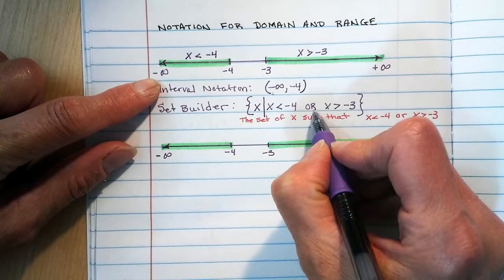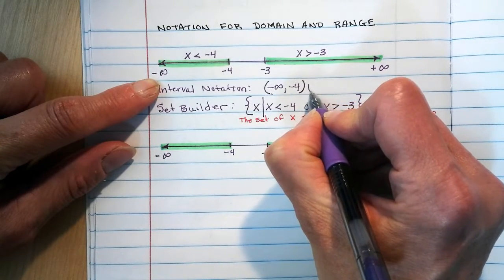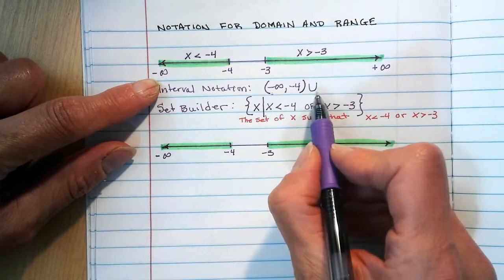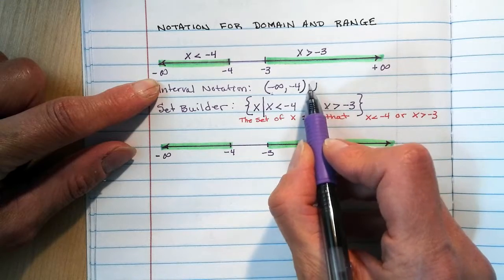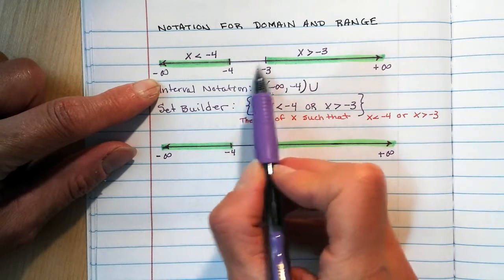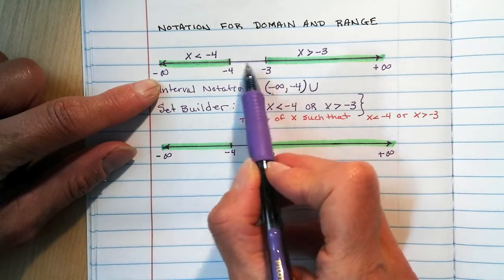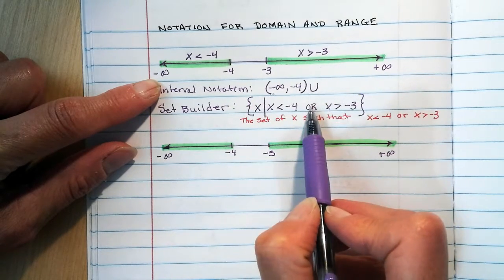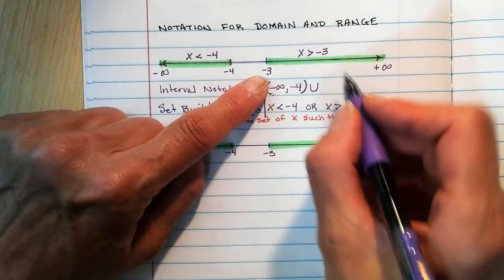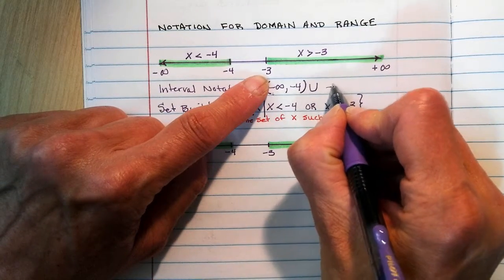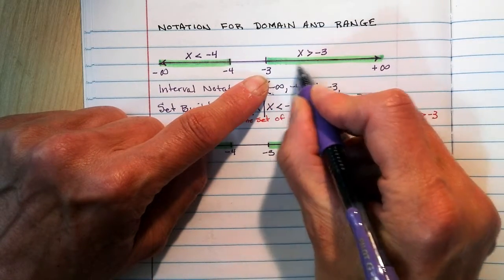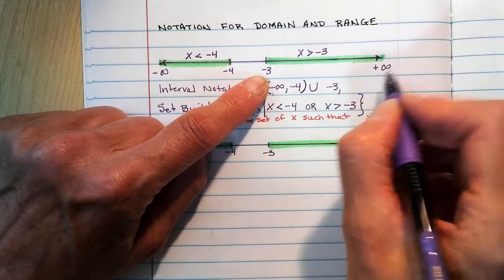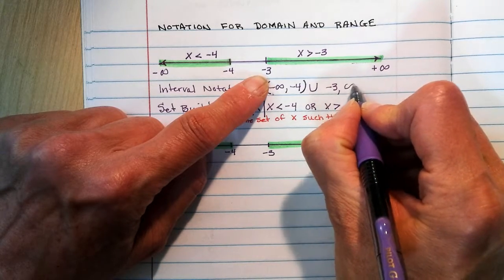Now instead of the word or, we're going to use the symbol U. And the way I like to think of it is there's a big hole here. There's a big pit. And that big pit draws a U. So that means or. Same thing here. Where do we pick up? We pick up at -3, and we keep going until we reach infinity.